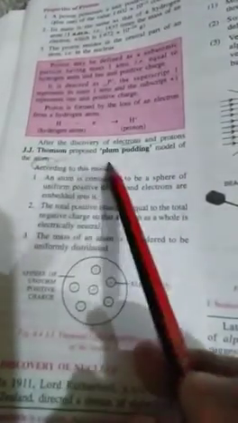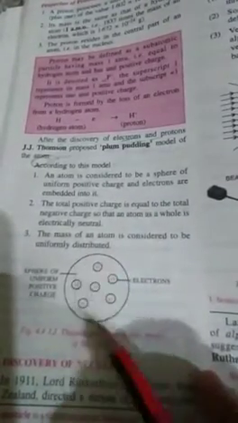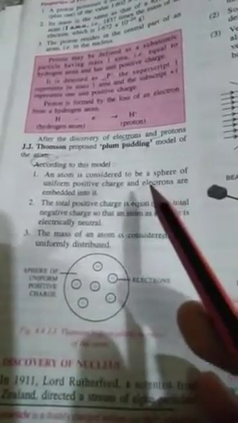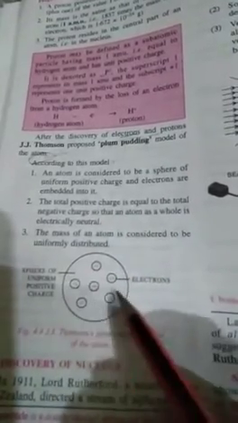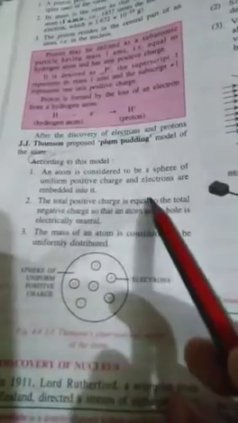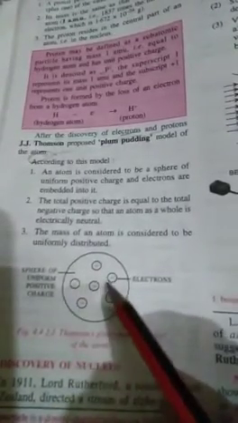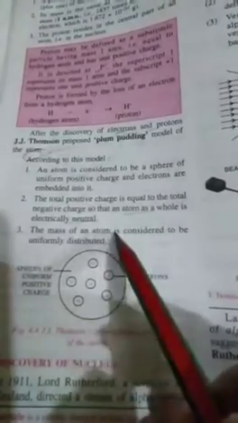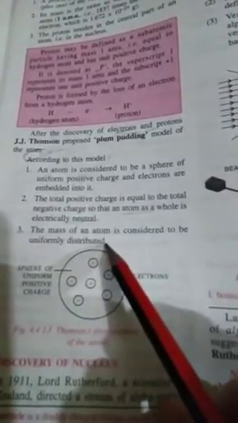J.J. Thomson proposed a plum pudding model of the atom. According to this model, an atom is considered to be a sphere of uniform positive charge. The positive charge is uniformly distributed, and electrons are embedded in it like seeds. The total positive charge is equal to the negative charge, so the atom is electrically neutral. The mass of an atom is considered to be uniformly distributed.